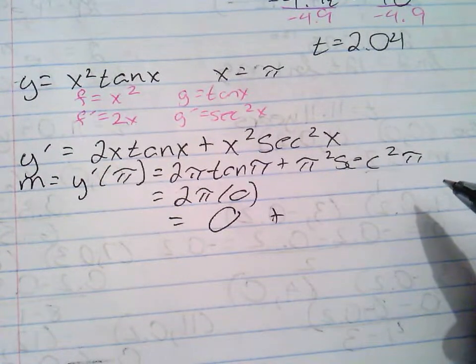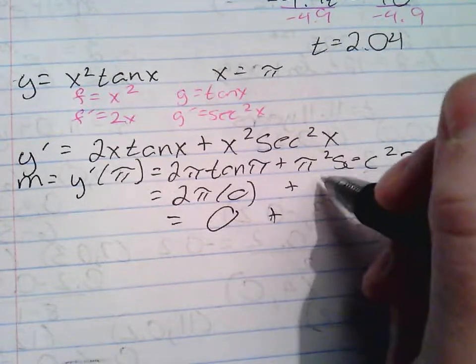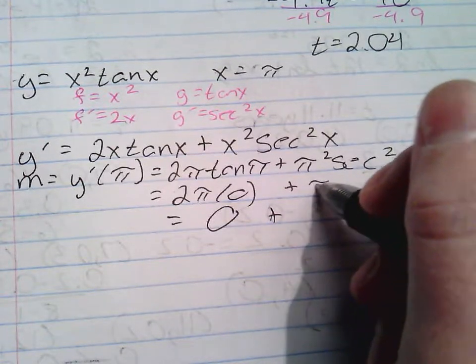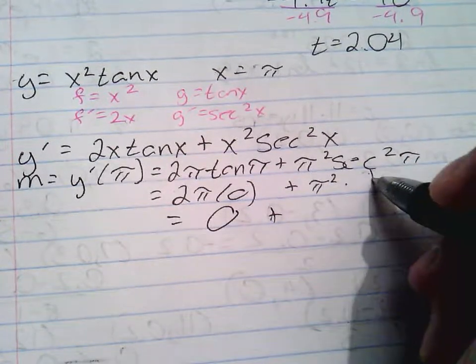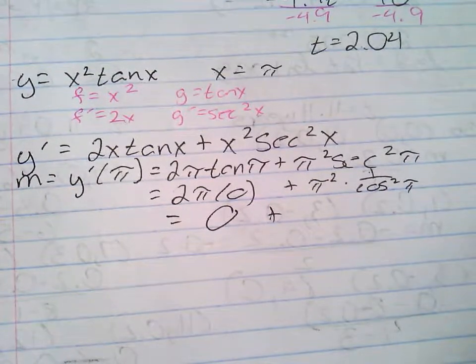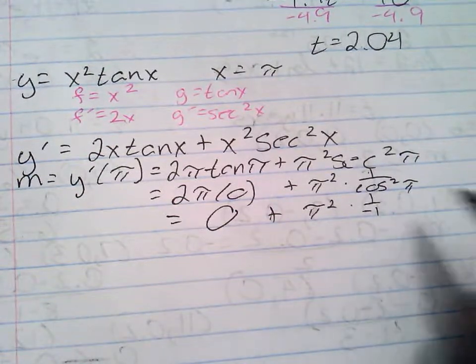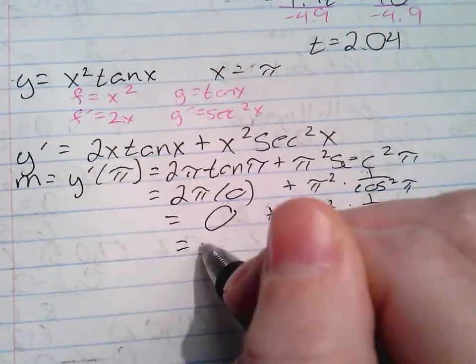Secant squared pi, if you don't know secant, you know cosine. So that's going to be pi squared times 1 over cosine squared of pi. Cosine of pi is -1. So pi squared times 1 over -1 is going to be negative pi squared.